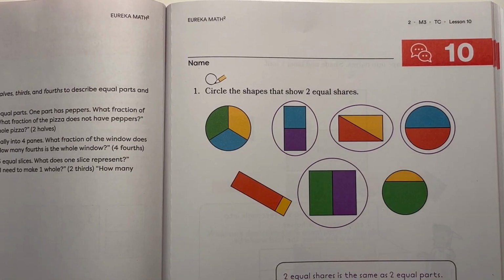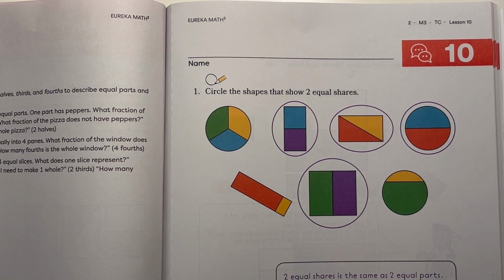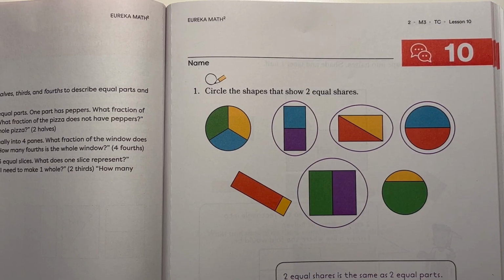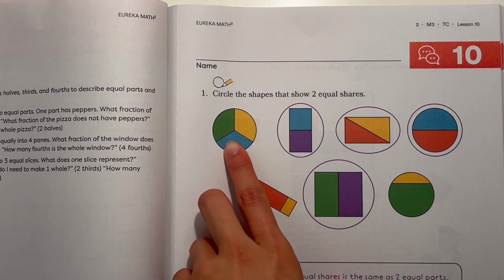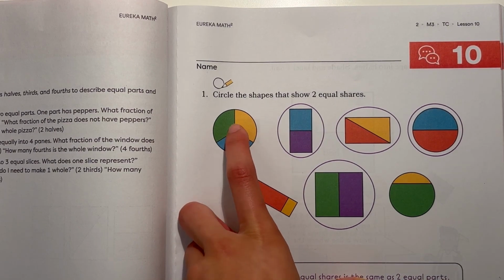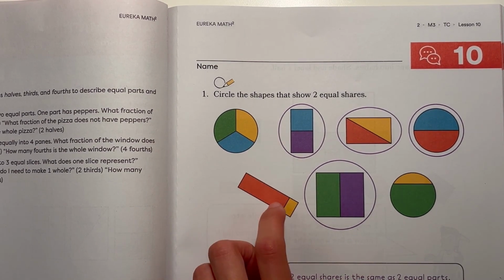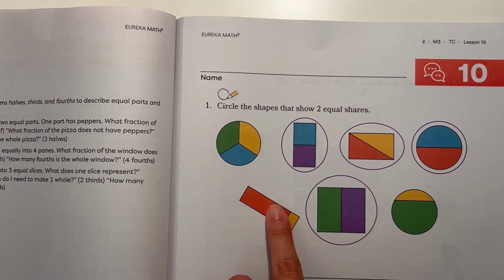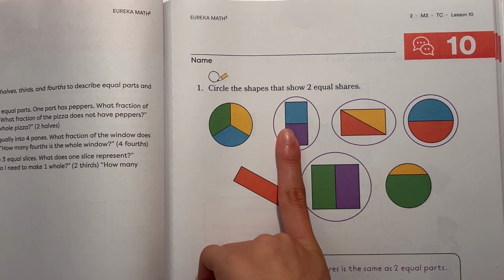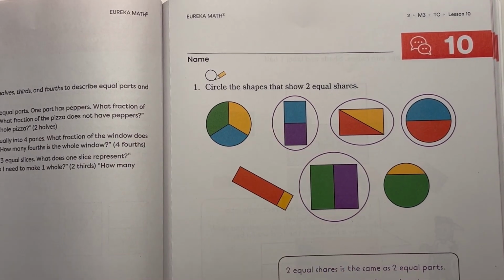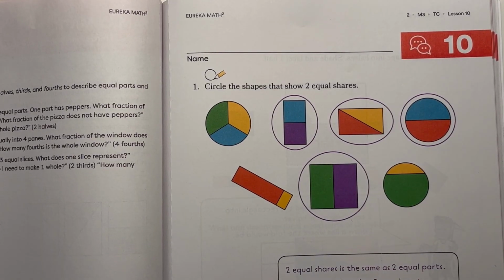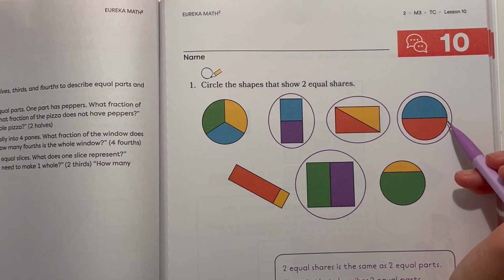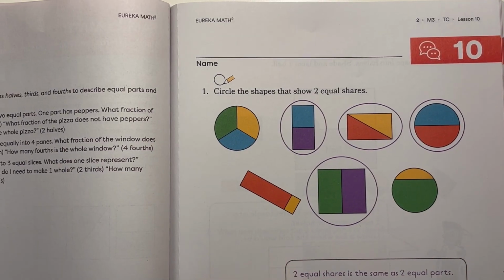So this is Lesson 10 explanation part. Number 1, circle the shapes that show 2 equal shares. So shapes that are split in half. First, this circle is split into 3 parts, so that's not half. This is split into 2 parts, but they're not equal shares, so it's not split into 2 same amounts. This one is split evenly into 2, and this one, and this one, and this one is not even.